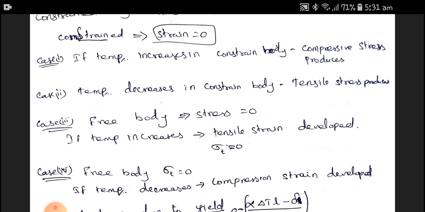Case 1: if the temperature increases in a constrained body, what will happen? We know that if it is a constrained body, strain is equal to 0, whereas stress is produced. In the case of increase in temperature, compressive stress is produced. In case of decrease in temperature, tensile stress is produced.